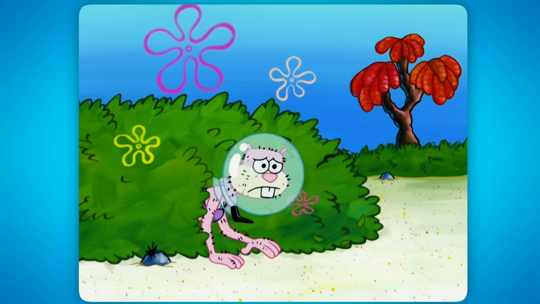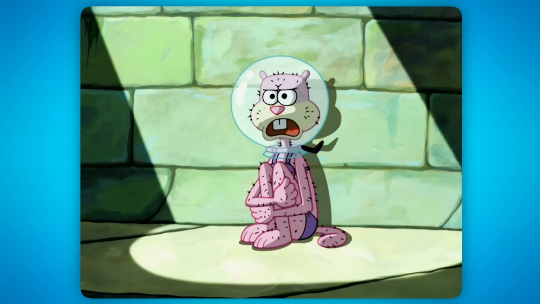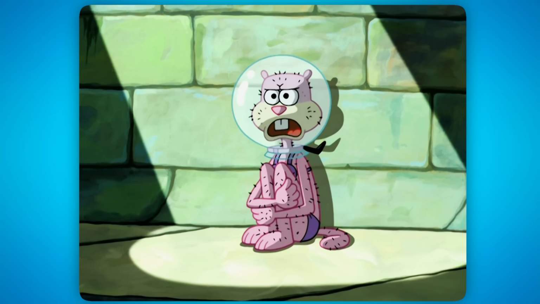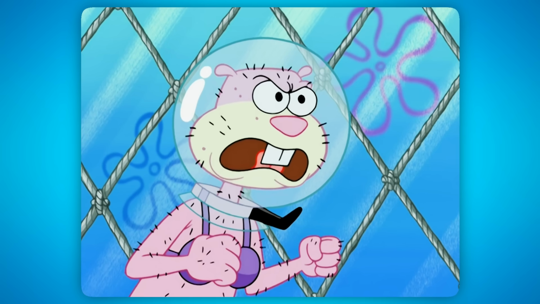When the real Sandy shows up to confront Plankton, SpongeBob sees both of them, and his reaction is, "Sandy, you're naked, and you don't have any clothes on." That's literally the same thing said twice, which shows how confused he is by seeing the real Sandy next to the obviously fake one. Like, SpongeBob can't process what's happening even when the evidence is right in front of him.